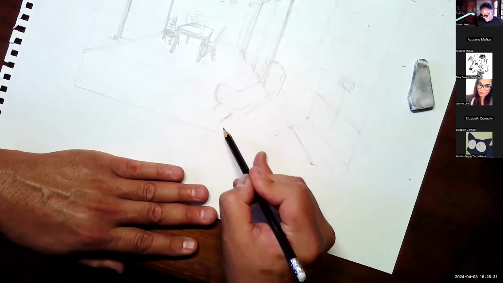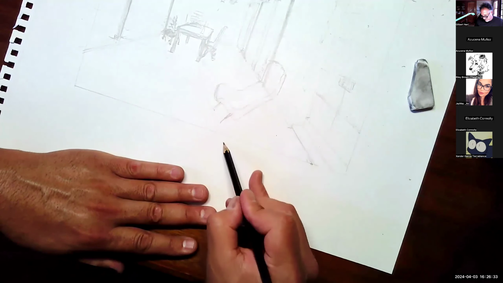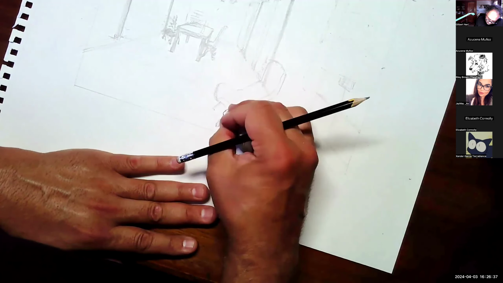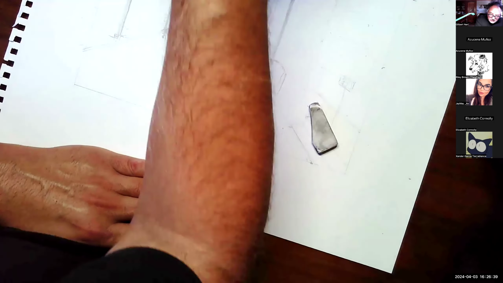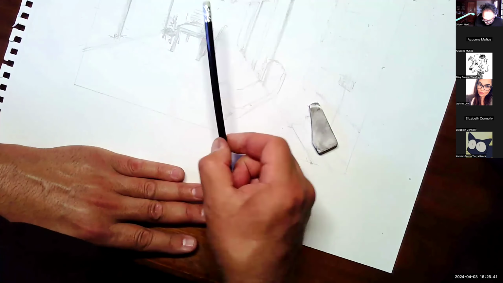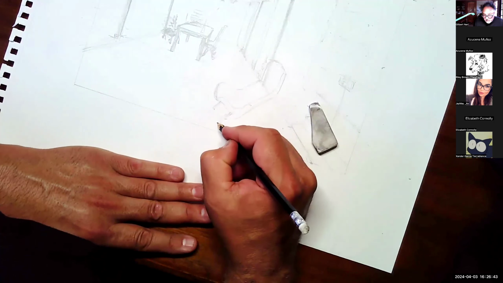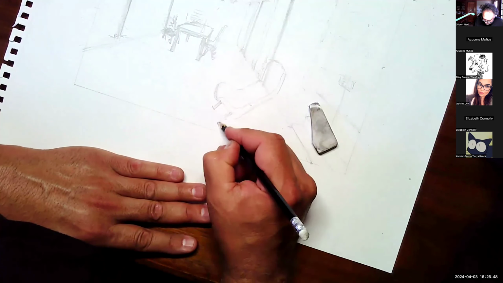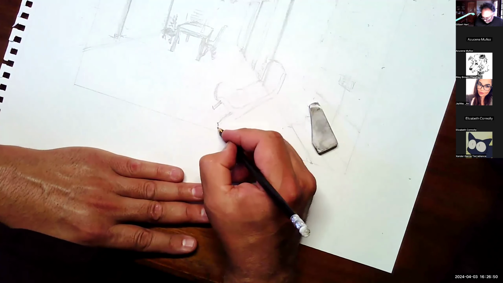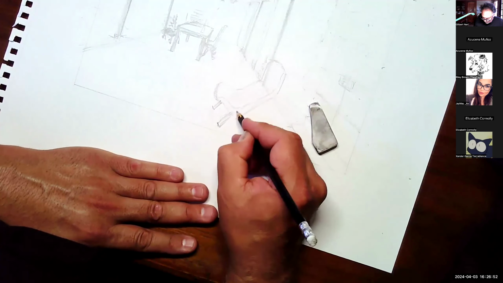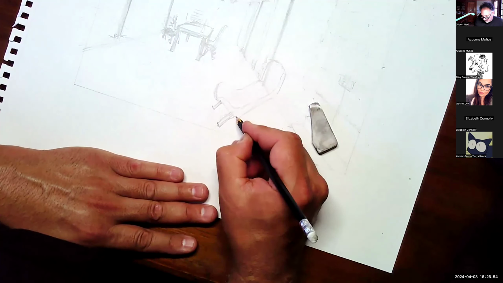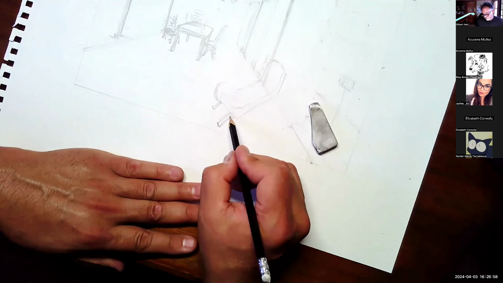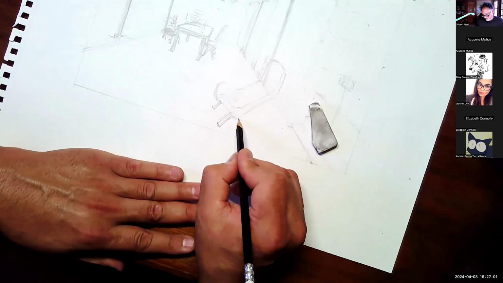Again, because it's in perspective, we can create some guidelines for those chair legs. It looks like my chair could use a little bit more space here, but I'm just going to go for it.